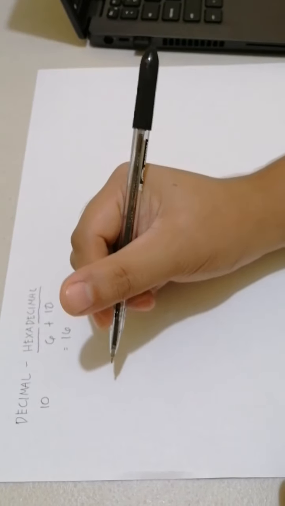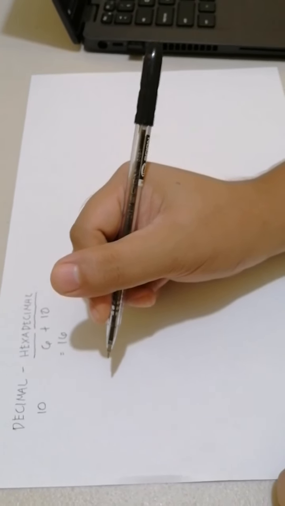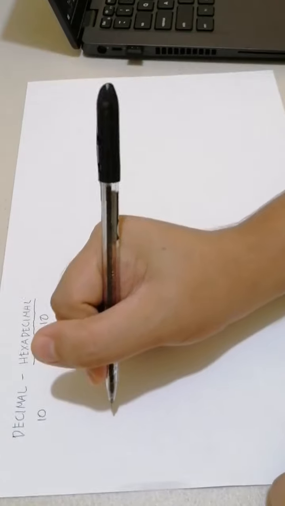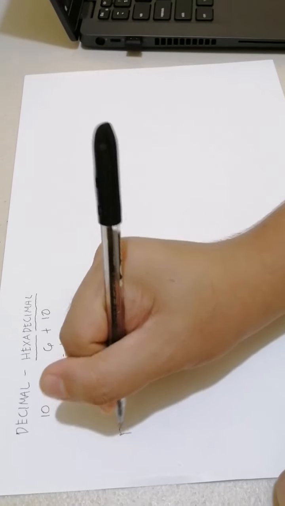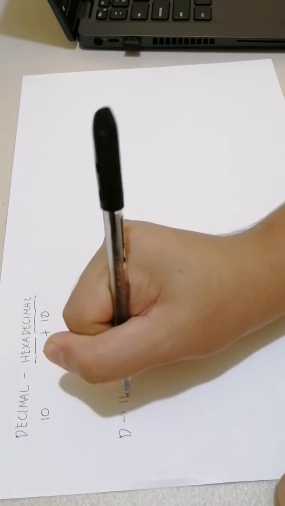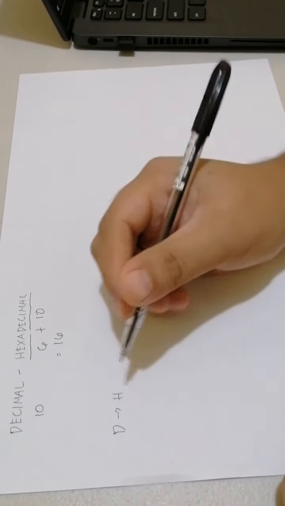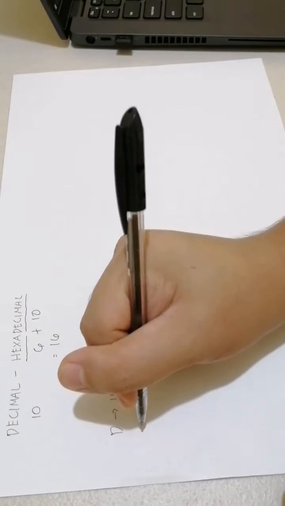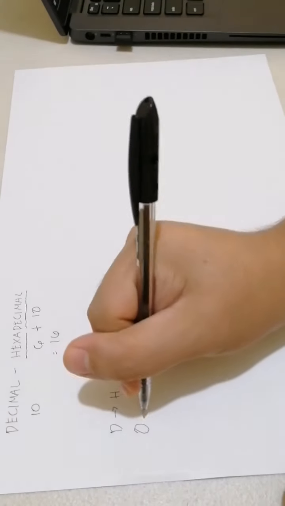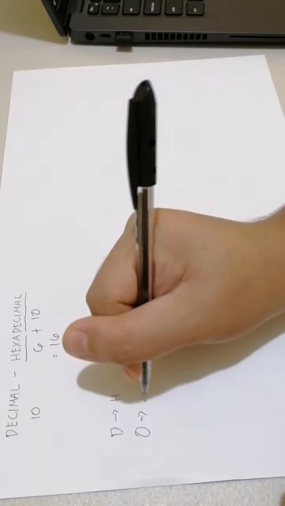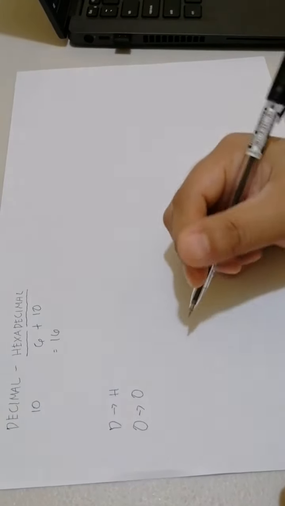Now, you need to know the numbers that correspond to the hexadecimal system from the decimal system, like this. The number 0 in the decimal system has the same value in the hexadecimal system.